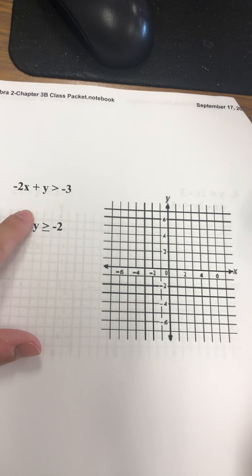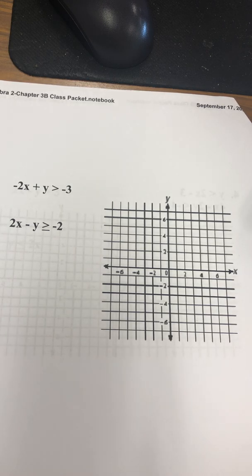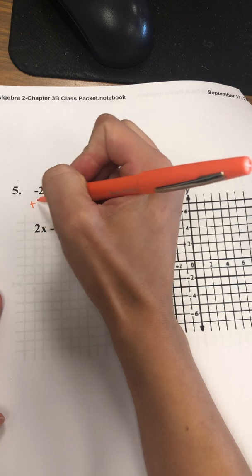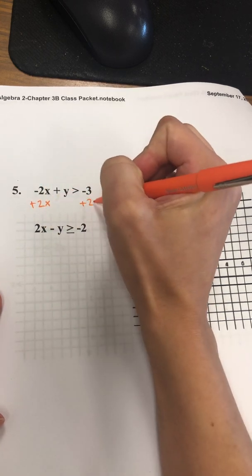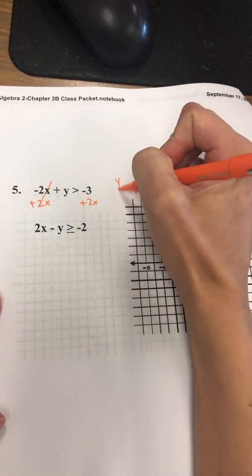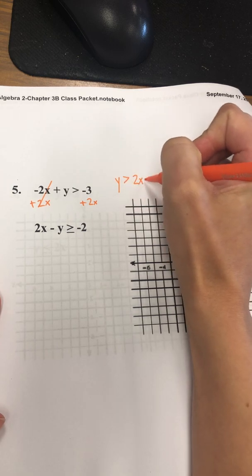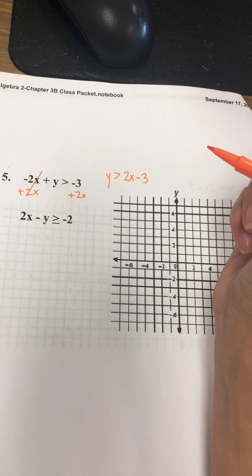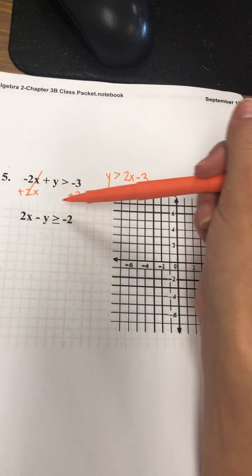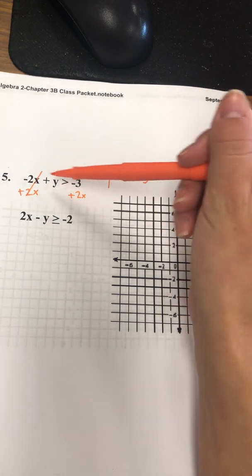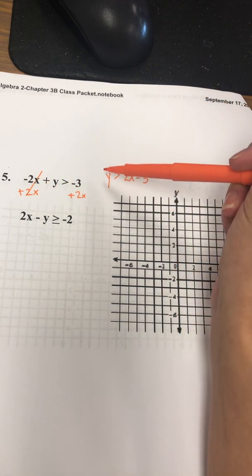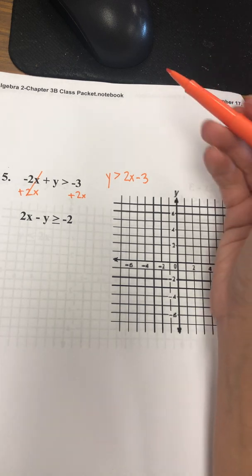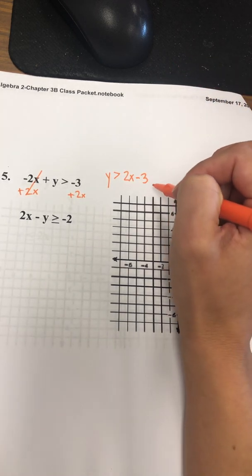So if I start with my top equation, first of all, neither of these are in slope-intercept form. So I'm going to have to start by converting these. I'm going to add 2x on both sides, and I'm left with y is greater than 2x minus 3. Again, your goal when converting these is you want the x to go on the right-hand side, or anything on the same side as the y to get moved. And then if there's a number in front of the y, you would then divide. But in this case, y is by itself. So that's my top equation.